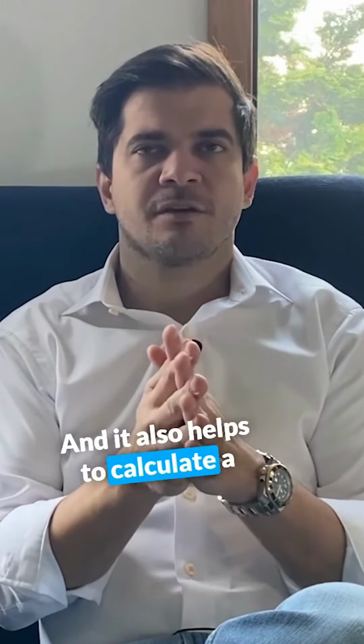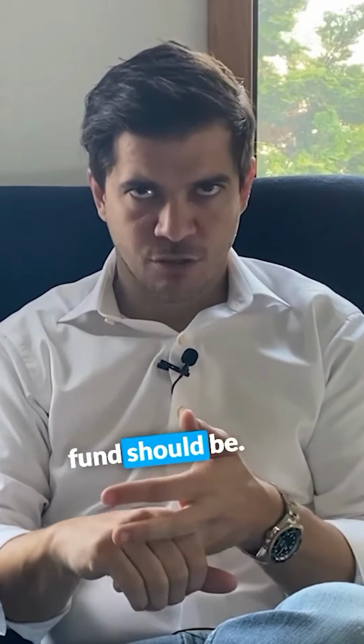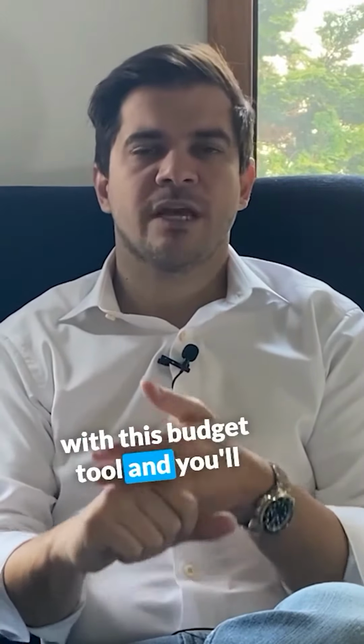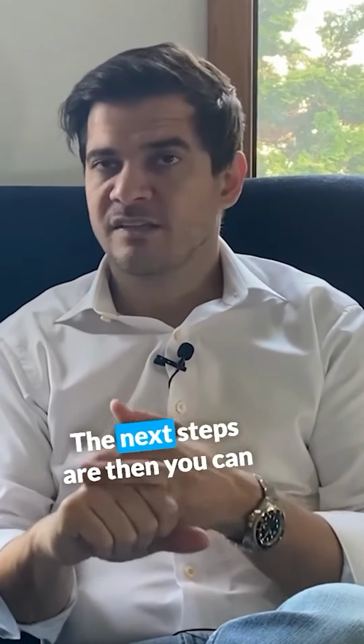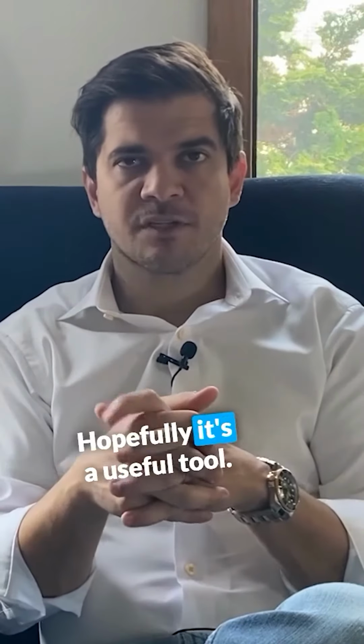And it also helps to calculate a couple things, what your fixed expenses are, and then calculates what your emergency fund should be. So you'll get that number here with this budget tool, and you'll get what your surplus should be. The next steps are then you can move on to step 2 and say, okay, what should I do with this surplus? Hopefully it's a useful tool.